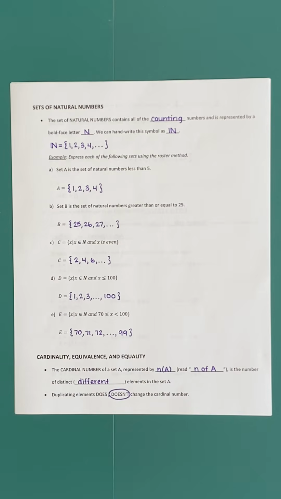Just like the term set means something very specific in mathematics, the terms equivalent and equal also mean very specific things, and they don't mean the same thing. So saying that two things are equivalent and saying that two things are equal is very different. Now let's start with this term cardinality.